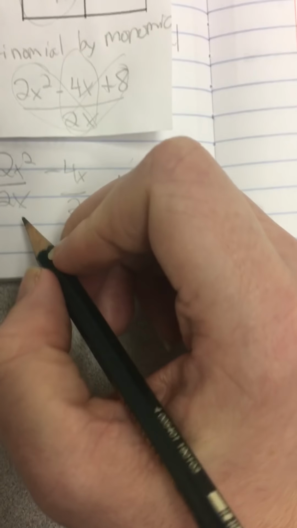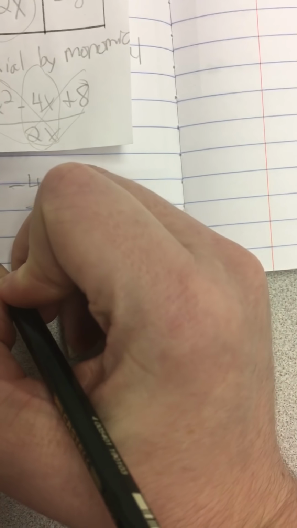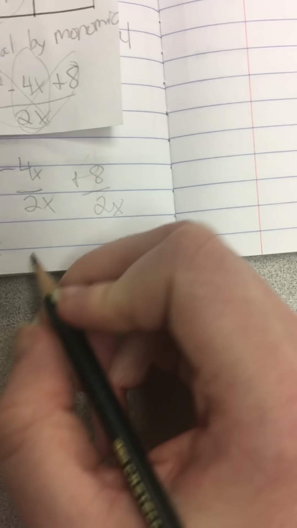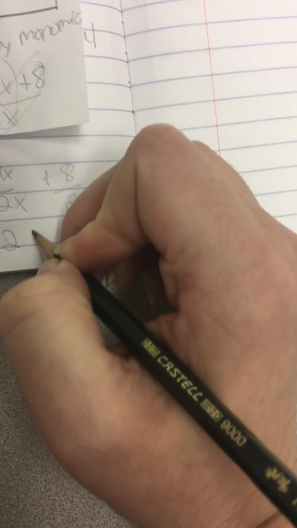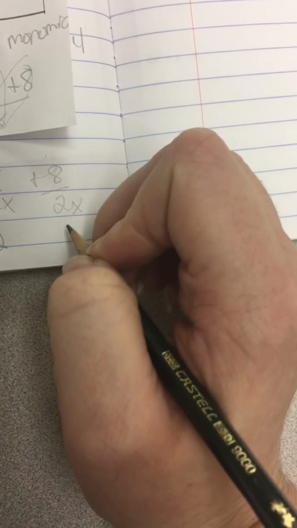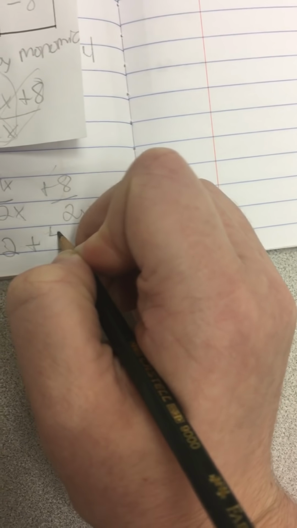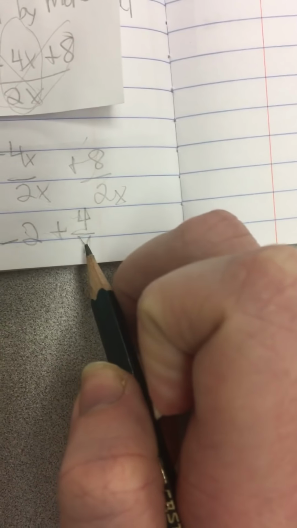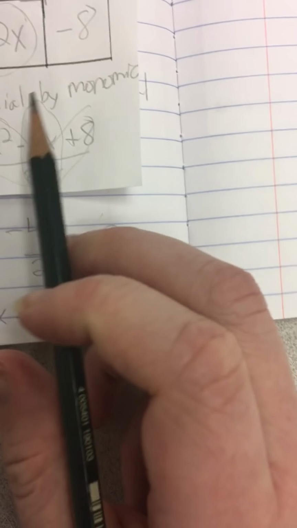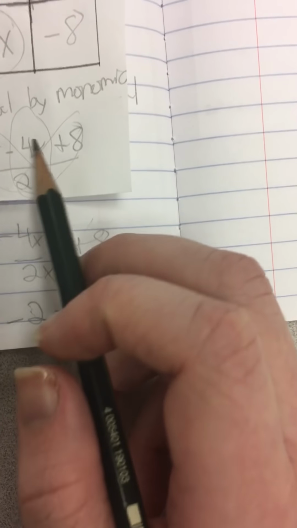So 2 divided by 2 is 1. x squared, get rid of 1x, there's just 1x left over. Negative 4 divided by 2 is negative 2. 1x, get rid of 1x, there's no x left over. 8 over 2, that leaves 4. And we leave the x on the bottom. Now normally, this would have a 3, 2, and a 1, so this would end up much more nicely. But this is how you divide a trinomial by a monomial, by getting rid of the denominator.